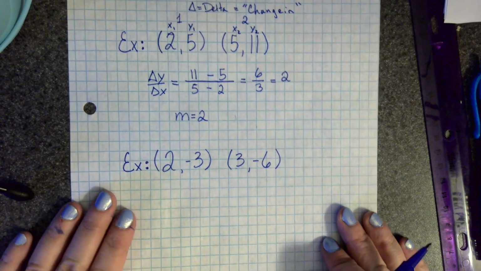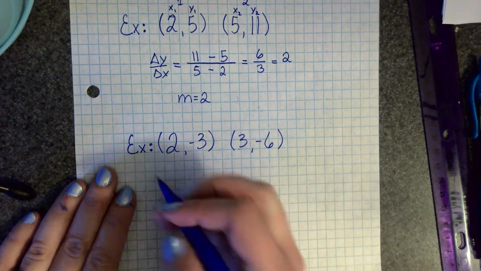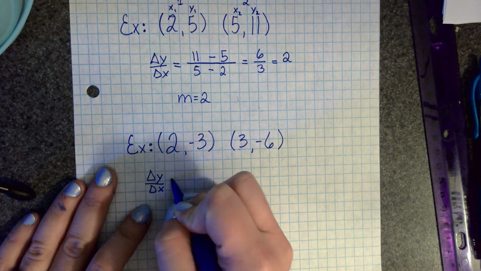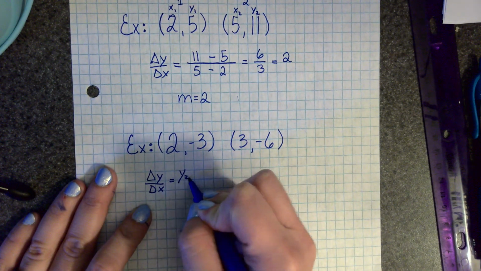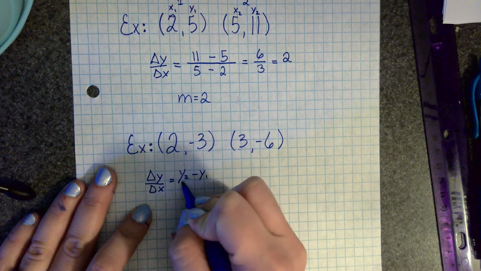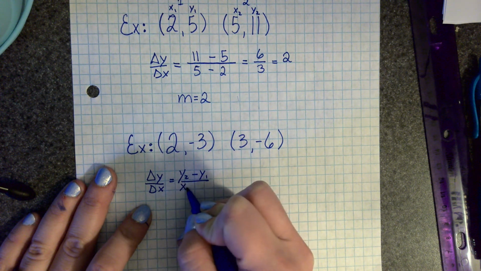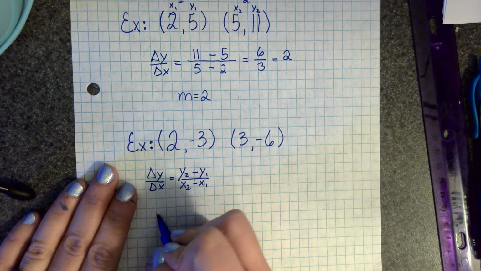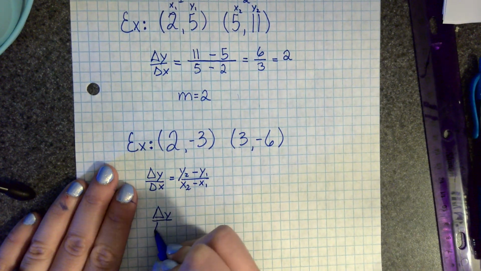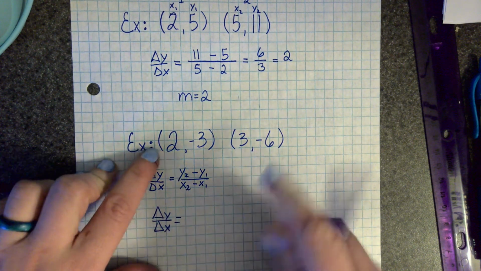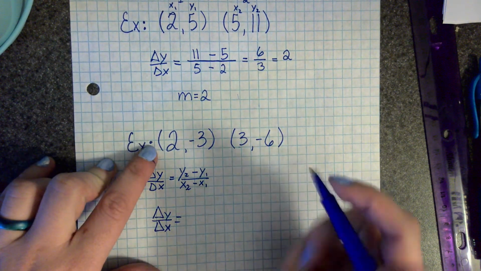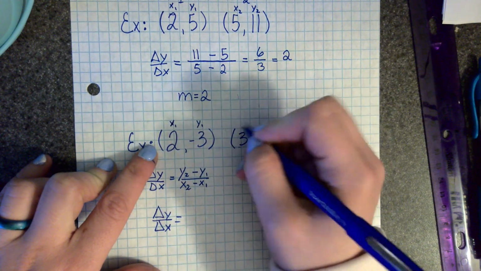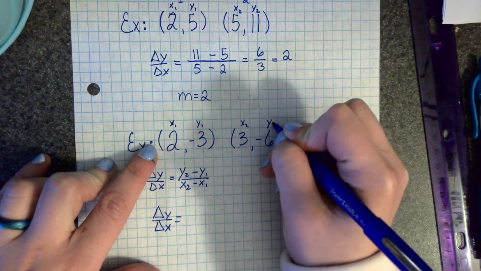I realize you guys are not used to using formulas. So I'll write out the formula again: y2 minus y1 over x2 minus x1. So the change in y and the change in x for these 2 points, x1, y1, and x2, y2, is what?